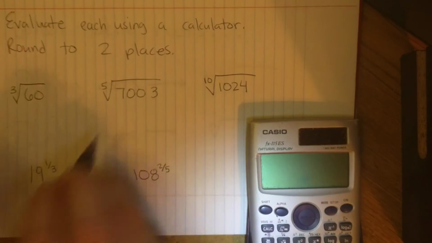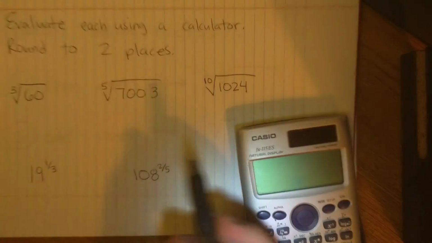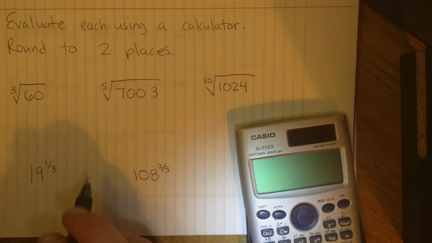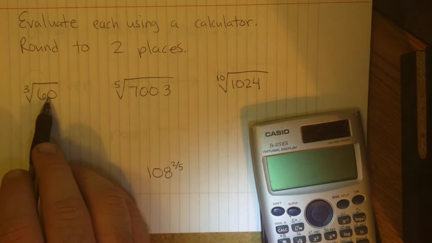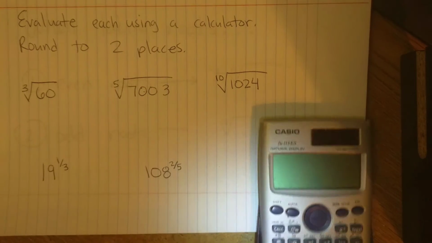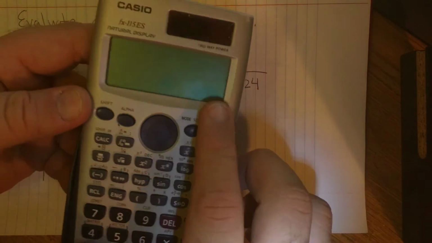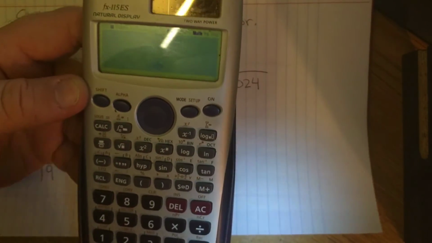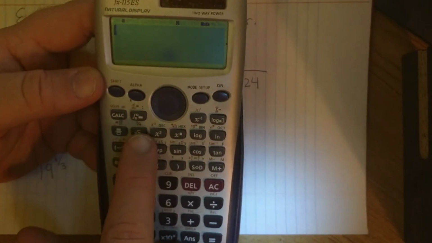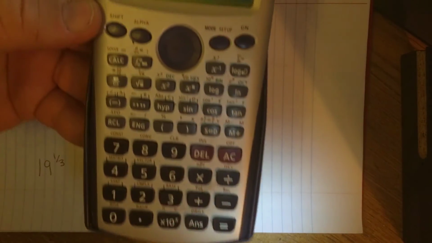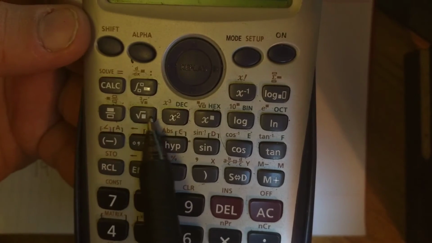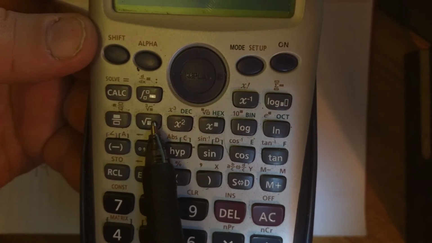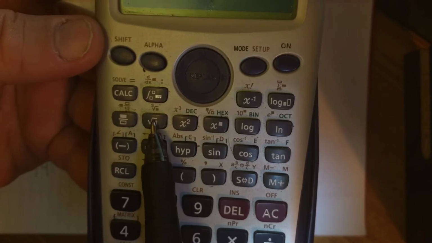So what we have here is we want to evaluate each of these using a calculator, and we're going to round to two places. So we'll start with the cube root of 60. In my calculator, I'm going to turn it on, and my radical sign is right here. That's the radical button I want to use. Well, actually, that's only for square roots.